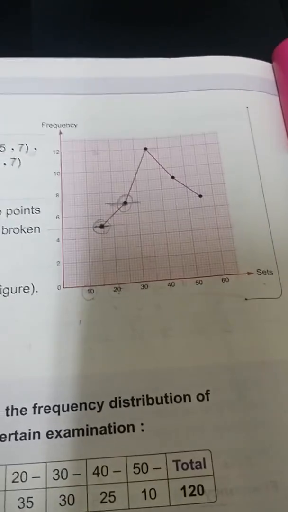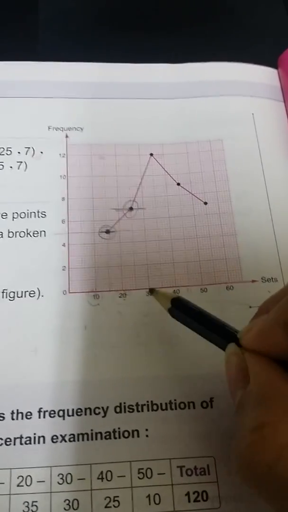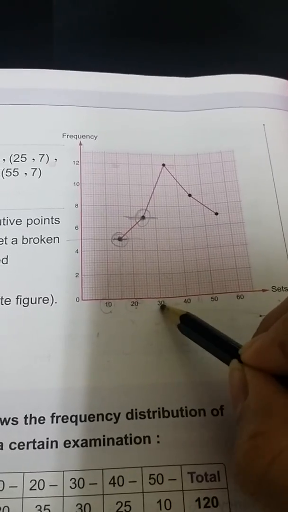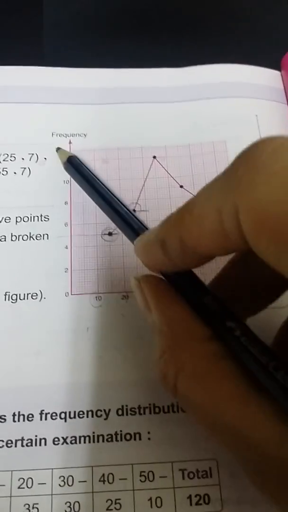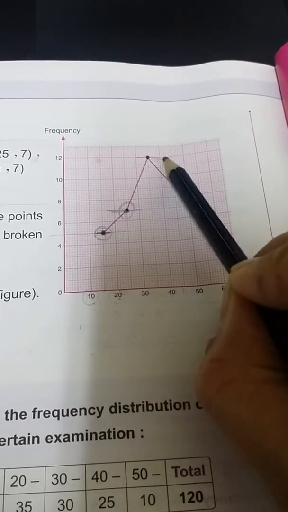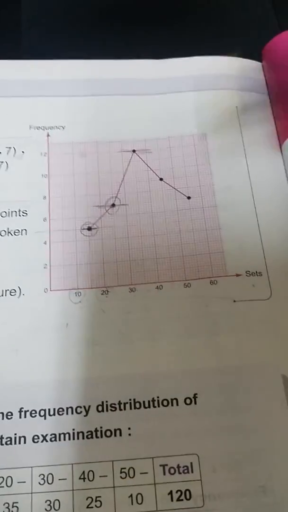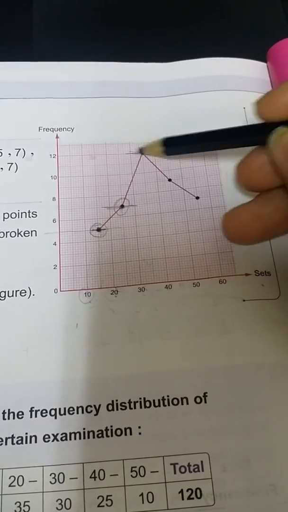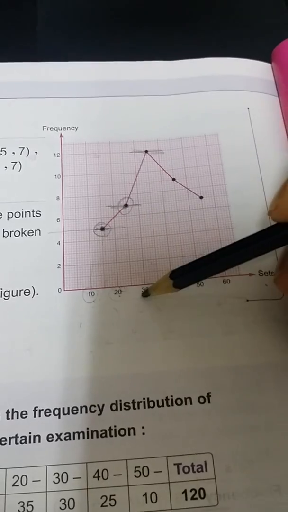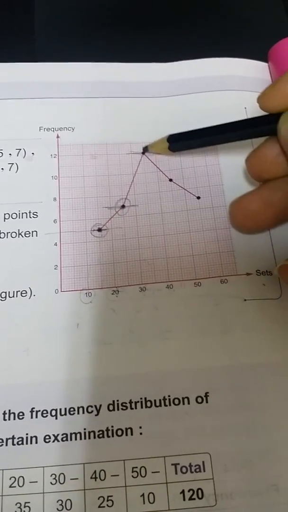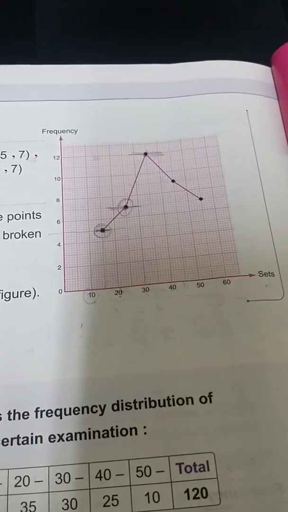Okay, again, what about the next? Here we have 30, here is 12. Set 30, 12. So here on our y-axis, 12 here. I will draw a line like that. What about here? All of them till I reach the next one, set 40, all of them in the middle between 30 and 40. Yes, I will draw in the middle of it.